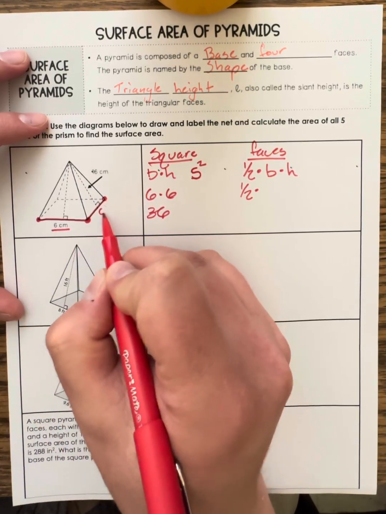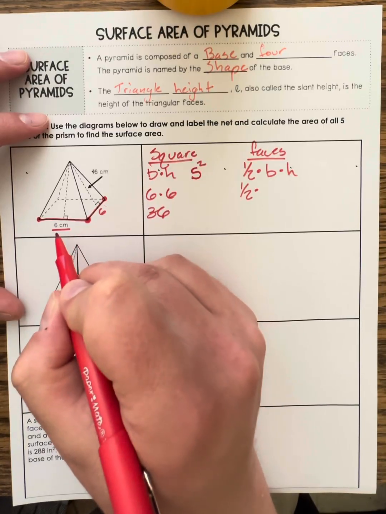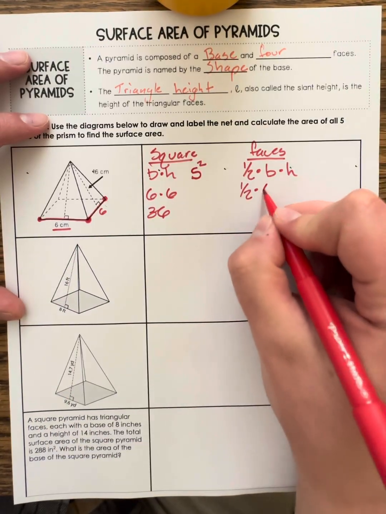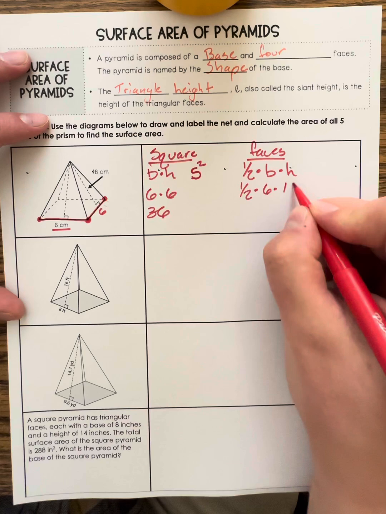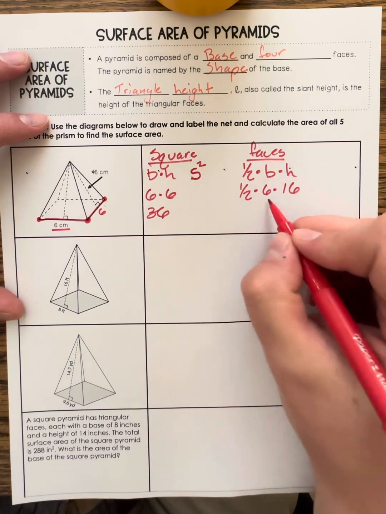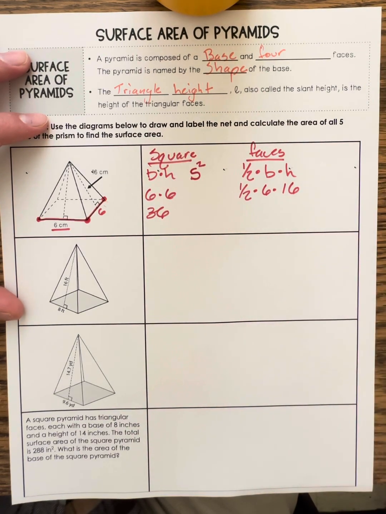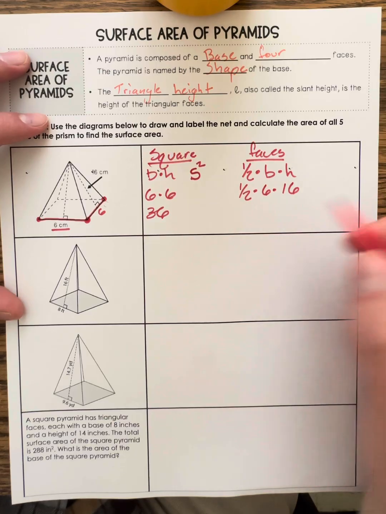Square, all sides are the same. So that means if this side is 6, this side has to be 6. Height is 16. 1/2 of 6 is 3. 3 times 16 is 48.